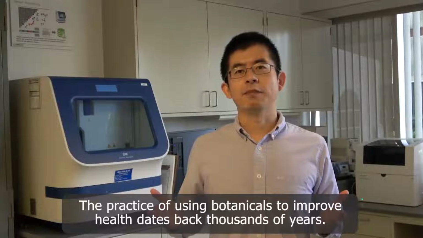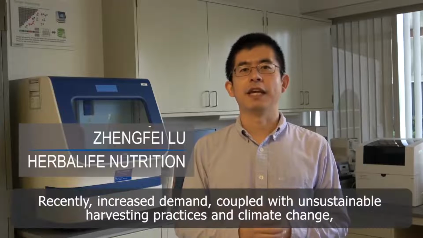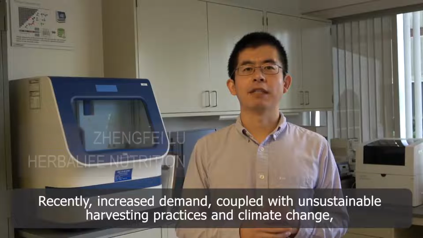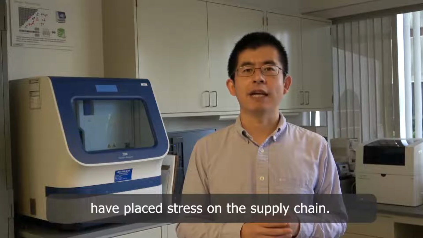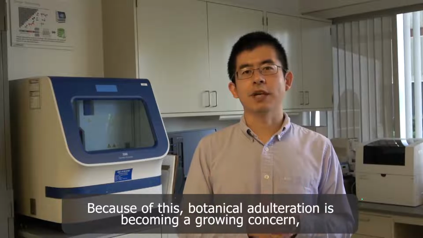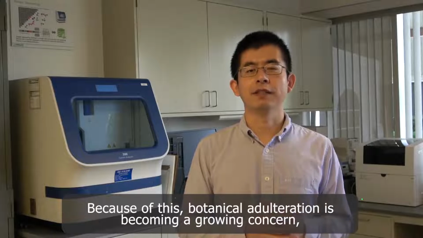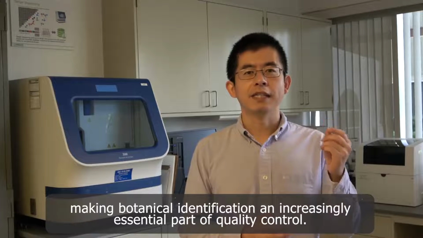The practice of using botanicals to improve health dates back thousands of years. Recently, increased demand, coupled with unsustainable harvesting practices and climate change, have placed stress on the supply chain. Because of this, botanical adulteration is becoming a growing concern, making botanical identification an increasingly essential part of quality control.